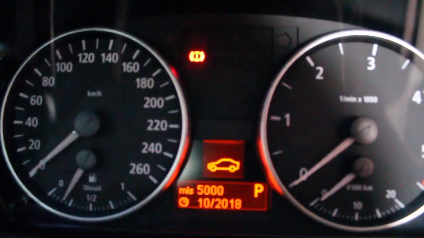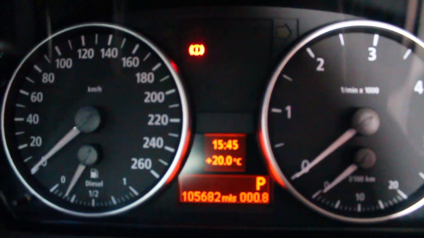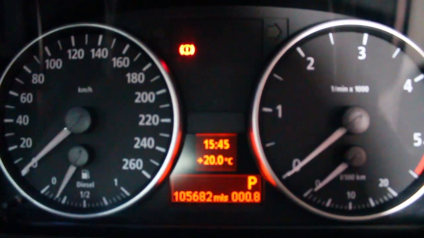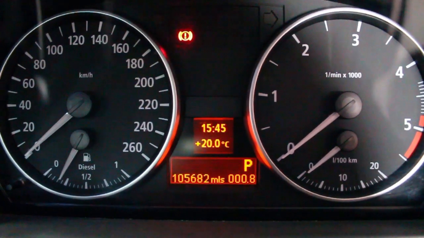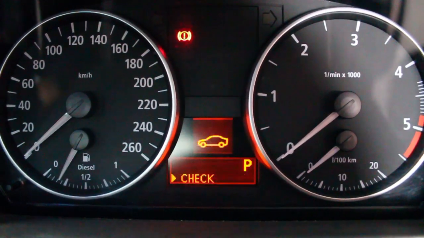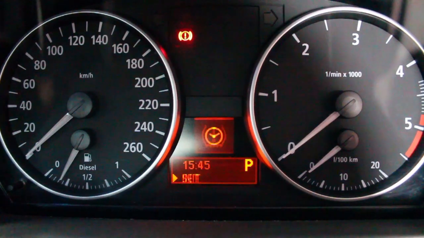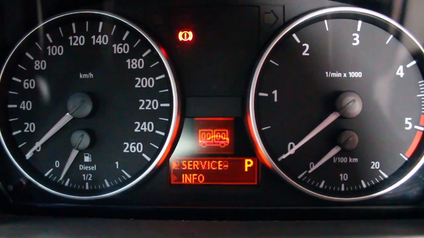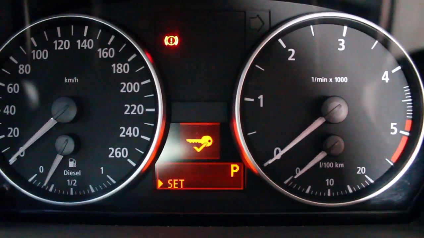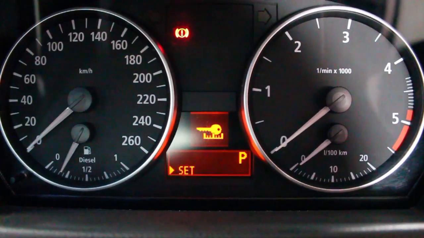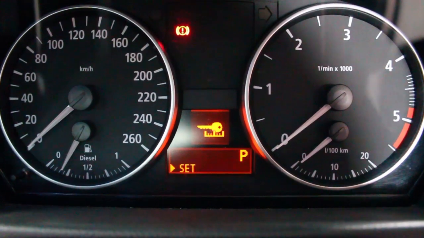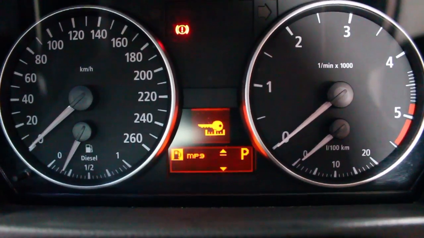Okay, then you're going to use your BC button and your stock control. Right now my car is reading in miles an hour or miles, and we're going to cycle through by using the switch until we get to this icon here, which is a key with the little ruler. You press the BC button to set.